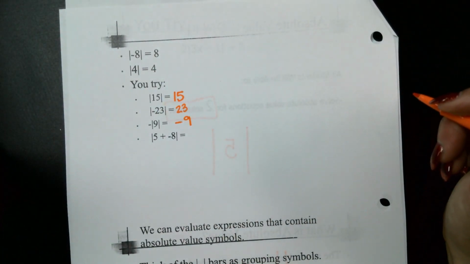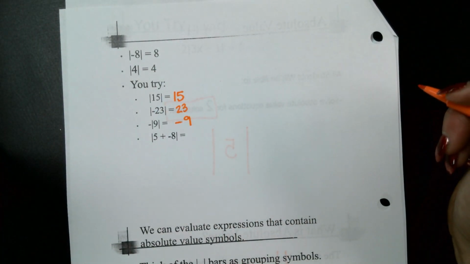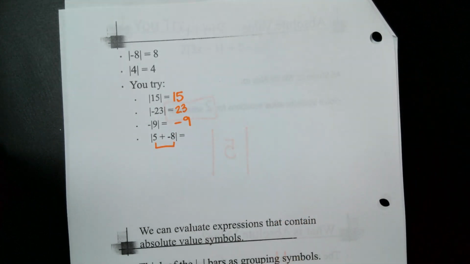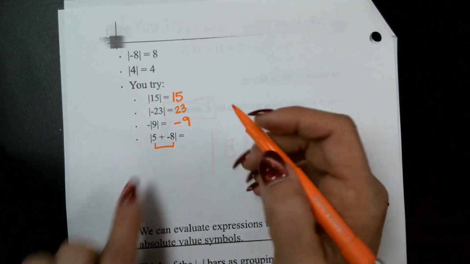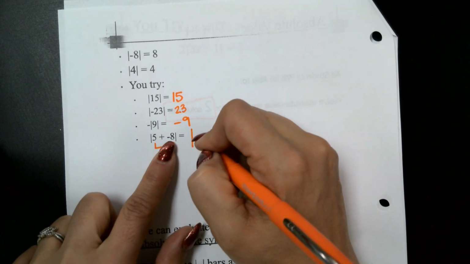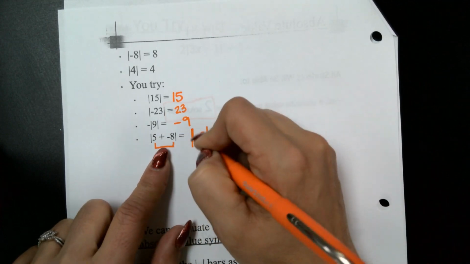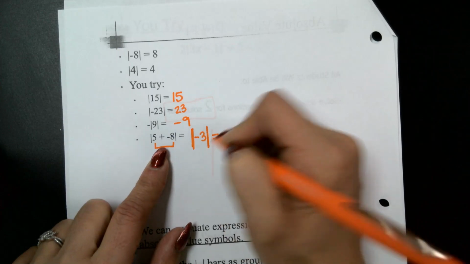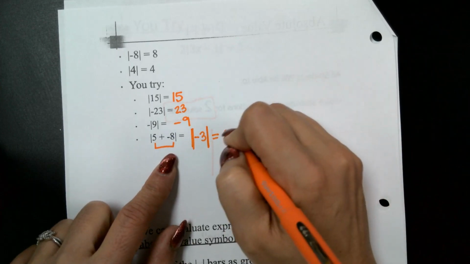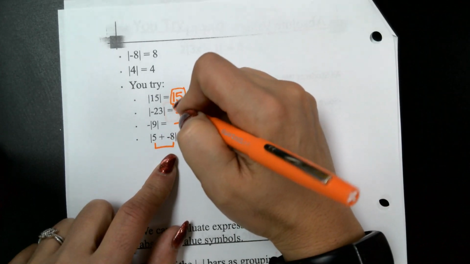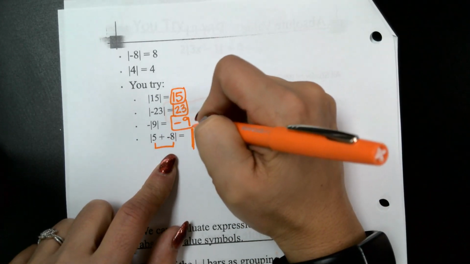And then you have to treat absolute value symbols almost like a grouping symbol. Whatever's on the inside has to be done first, and then we'll take the absolute value of that. So what's 5 plus negative 8? Negative 3. And then what's the absolute value of negative 3? Positive 3.